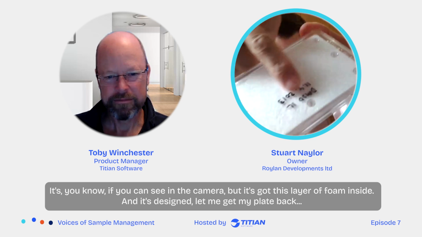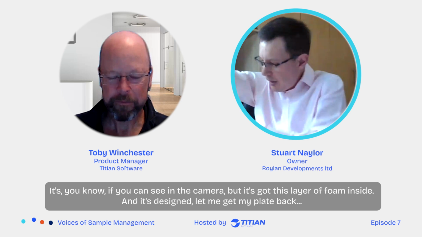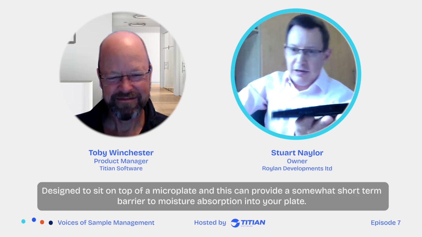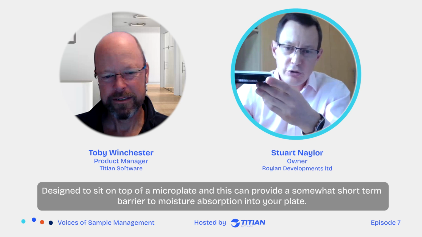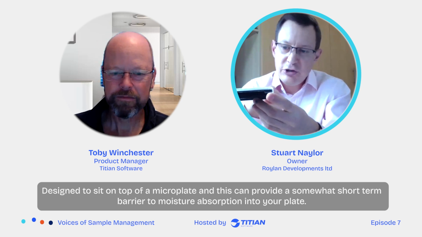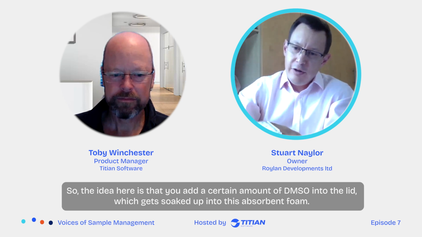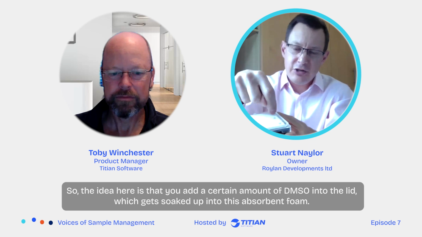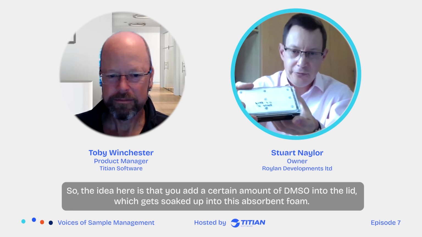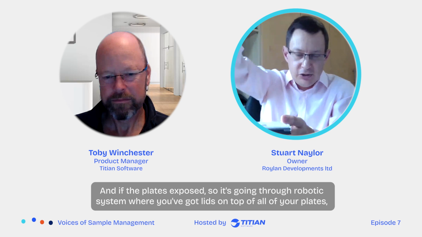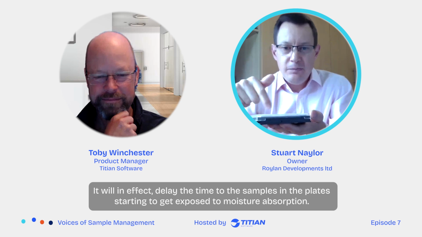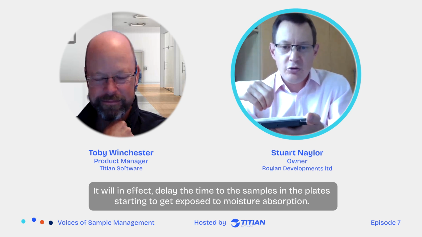I don't know if you can see in the camera, but it's got this layer of foam inside. And it's designed, let me get my plate back, to sit on top of a microplate. This can provide a somewhat short-term barrier for moisture absorption into your plate. The idea is that you add a certain amount of DMSO into the lid, which gets soaked up into this absorbent foam. If the plate's exposed, say it's going through a robotic system where you've got lids on top of all of your plates, the DMSO in the lid will absorb moisture first. It will, in effect, delay the time to the samples in the plates starting to get exposed to moisture absorption.